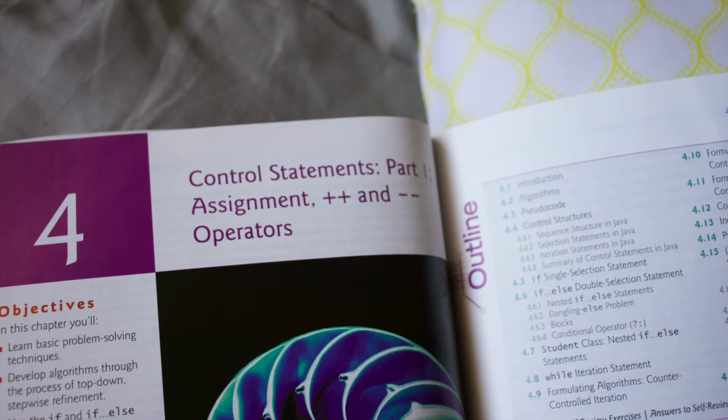4.9 Formulating algorithms. To illustrate how algorithms are developed, we solve two variations of a problem that averages student grades. Consider the following statement. A class of 10 students took a quiz. The grades, integers in the range 0 to 100, for this quiz are available to you. Determine the class average on the quiz.